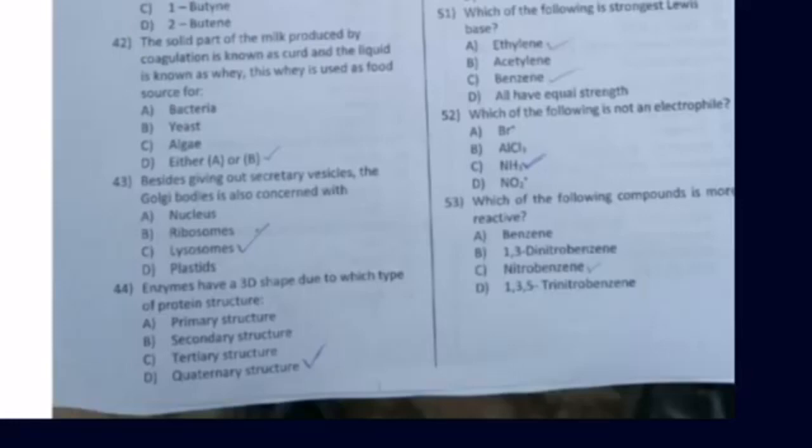42. The solid part of milk produced by coagulation is known as curd and the liquid is known as whey. This whey is used as a source of A, bacteria, B, yeast, C, algae, D, either A or B. The correct option is D, either A or B.